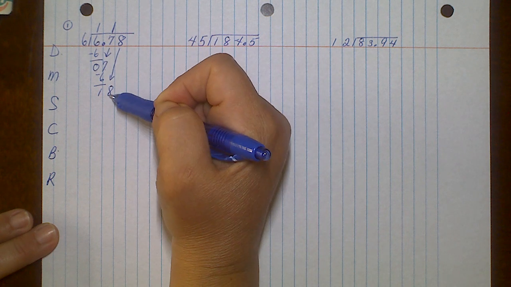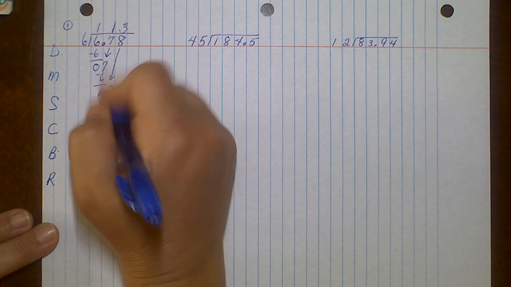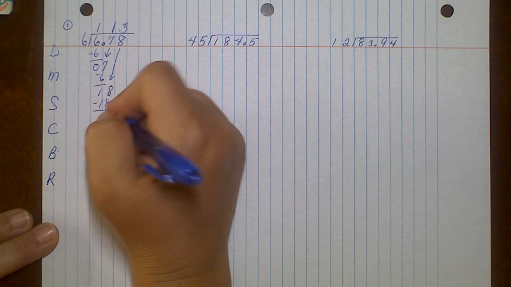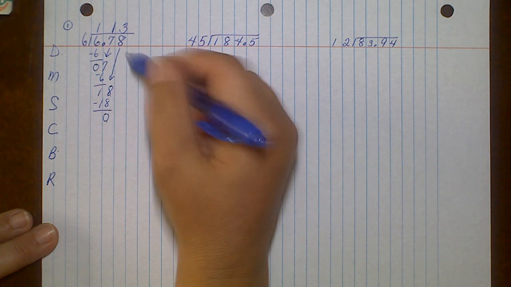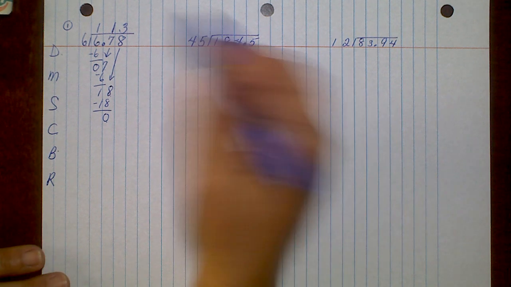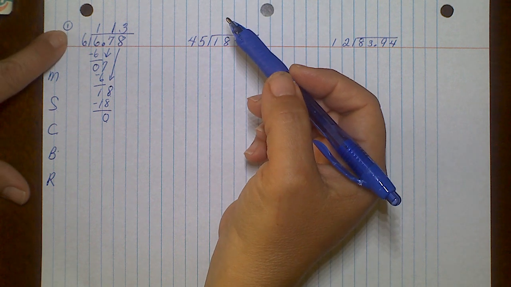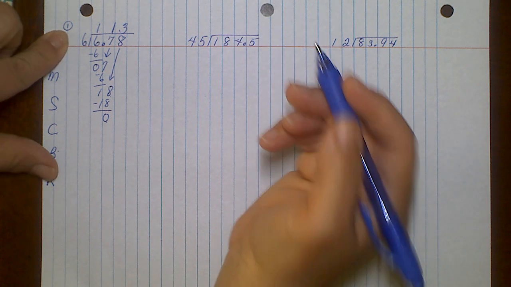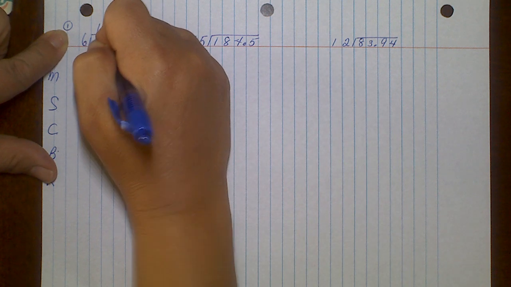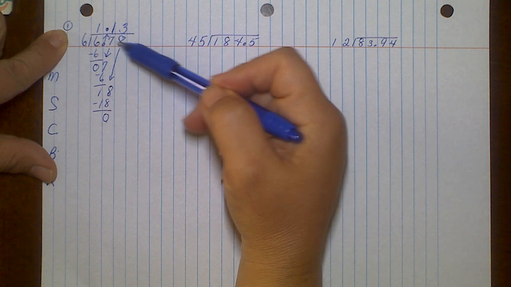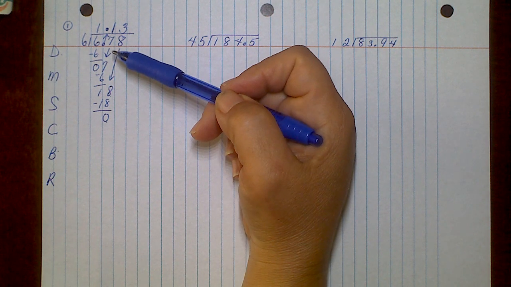How many 6s go into 18? I know that's 3. I multiply back. 6 times 3 is 18. 18 minus 18 is 0. I check it. It's less. Nothing left to bring down. Okay, so now I have the digits 1, 1, 3 at the top. I have to place my decimal point, and I know my estimate is close to 1. With decimals in the dividend, all I'm going to do is bring it up when I'm dividing by a whole number. So that means my answer to 6 and 78 hundredths divided by 6 is 1 and 13 hundredths, which was close to my estimate of 1.